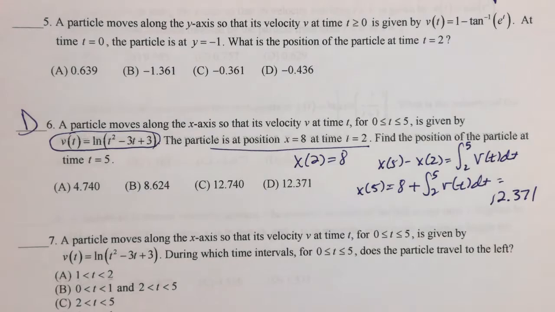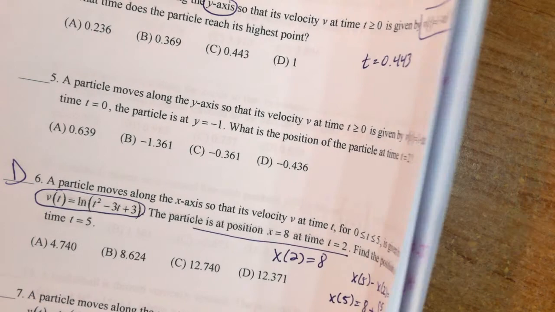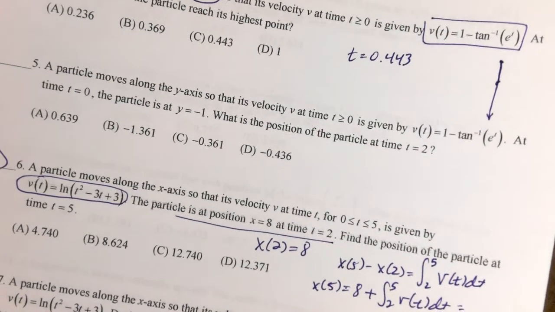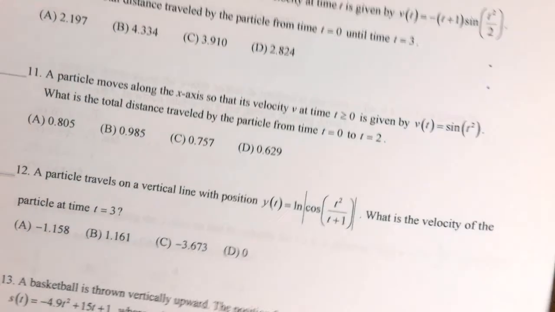Okay, so that was a couple of calculator multiple choice questions. Let's go grab a couple without a calculator. Maybe 1 or 2 without a calculator.